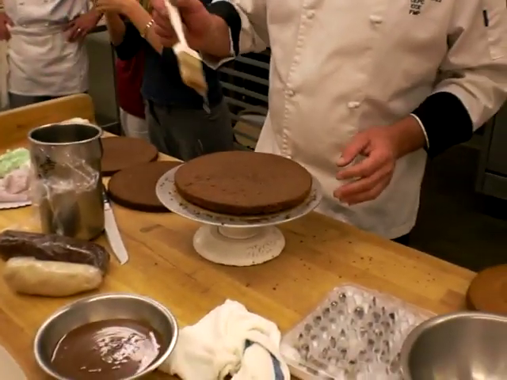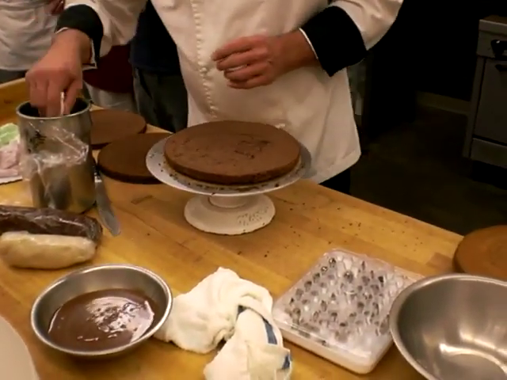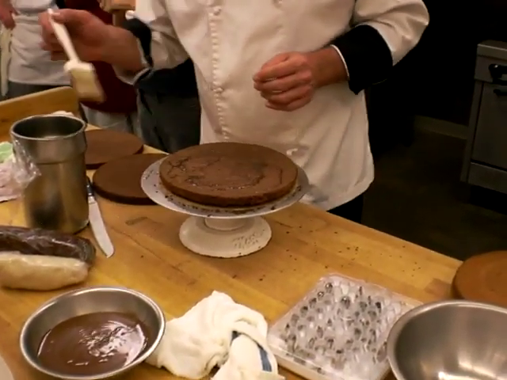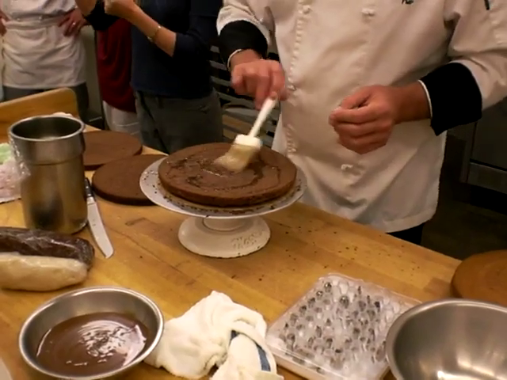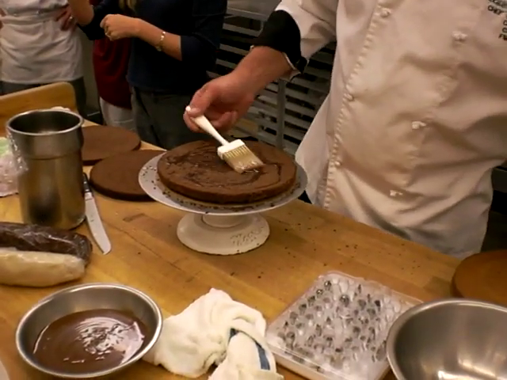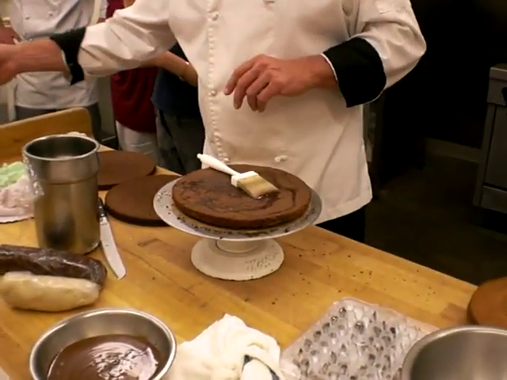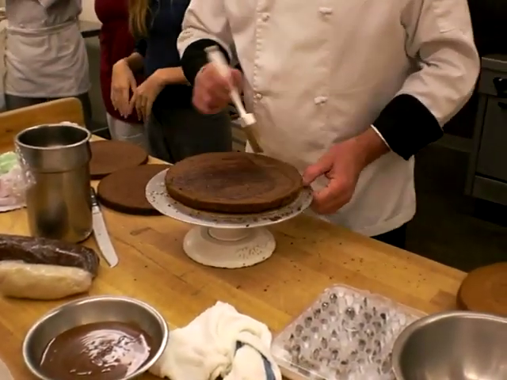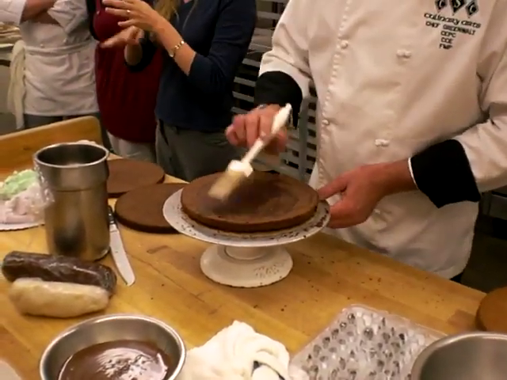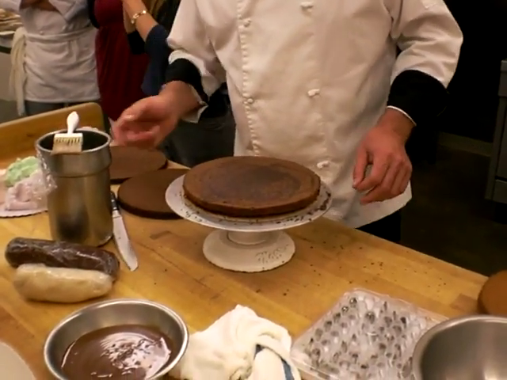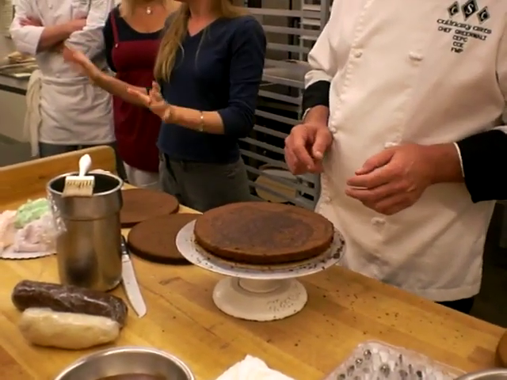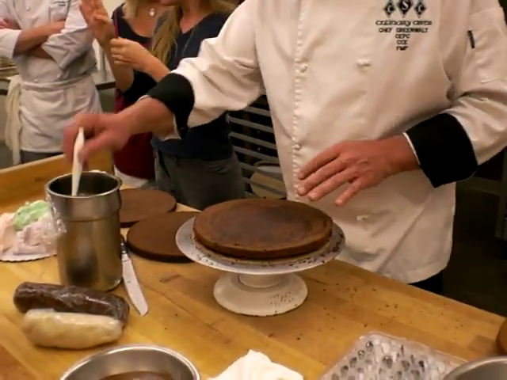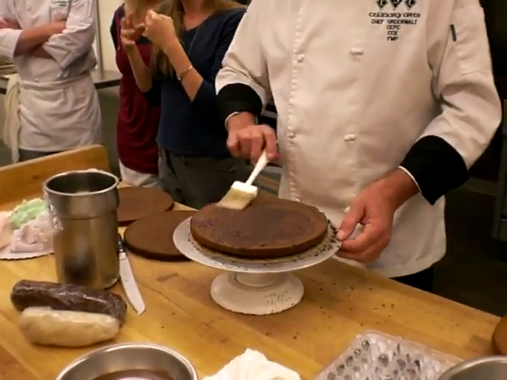I've got simple syrup here that I'm going to apply to this. Why do we use simple syrup? Offset spatula. Sorry, I've only got 4 here. Okay, what does simple syrup do? It's an adhesive. It preserves flavor. It keeps the crumbs in place to an extent because it goes from dry and crumbly to moist.